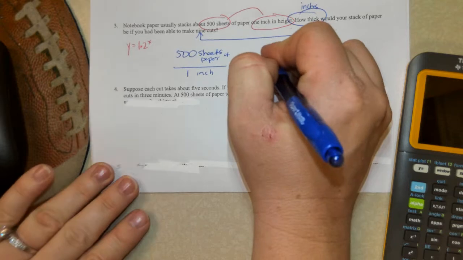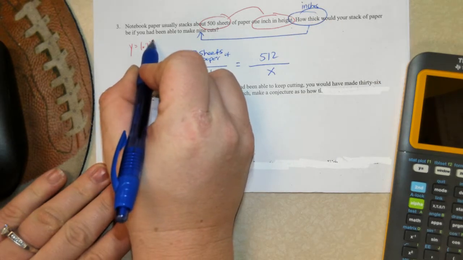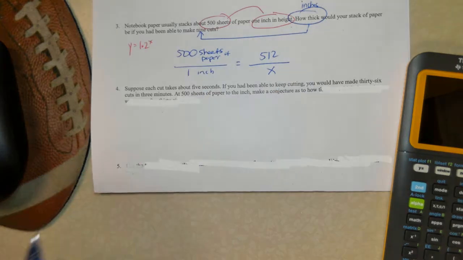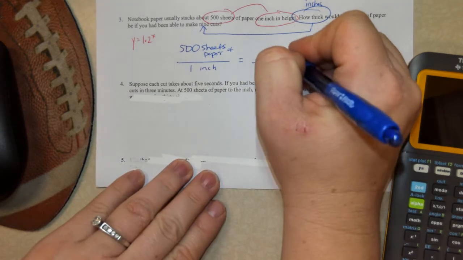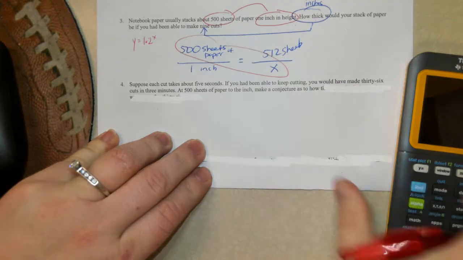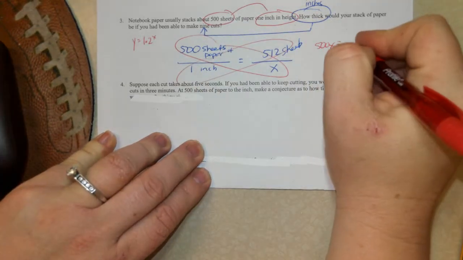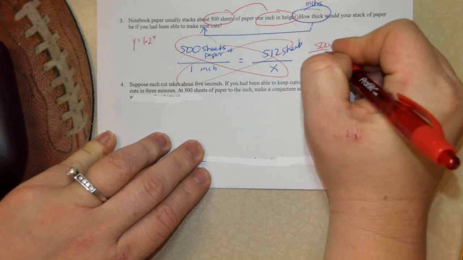512. We just figured it out right in the last problem. You can also plug in 9, take 2 to the 9th, take it times 1, you get 512. Okay, so this is how many sheets of paper. And now, using ratios, which you learned in 7th and 8th grade, you can solve. So how do you solve this? Cross multiplication. 500 times x is 500x. 1 times 512 is 512. Divide by 500.